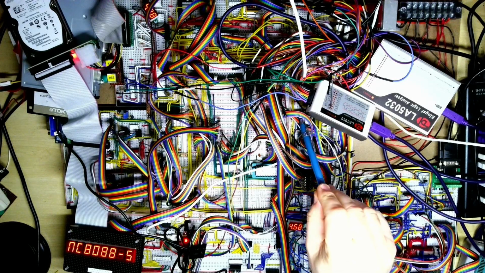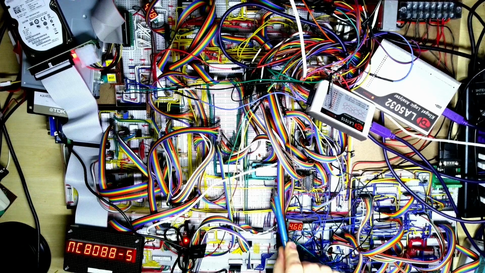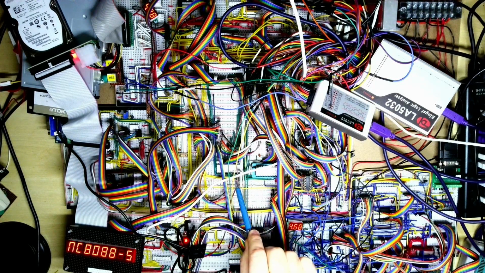Then we've got buffers from the CPU to the rest of the computer over here. The EPROM here, so the read-only memory, contains the BIOS and the system monitor, which I'll talk about in a minute. And we've also got 512K of RAM here, so this is static RAM, we're not using dynamic RAM.